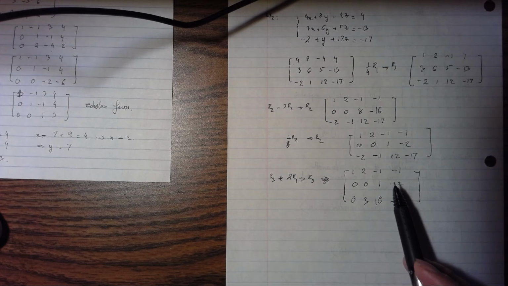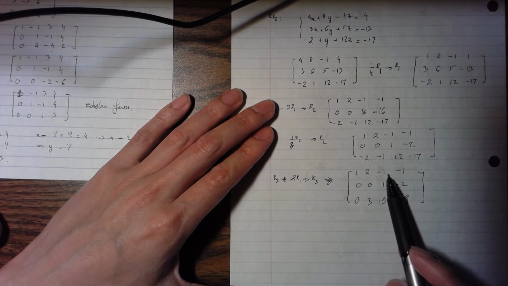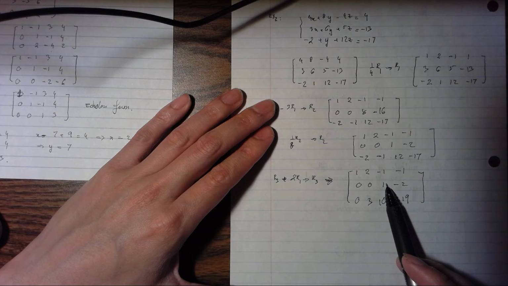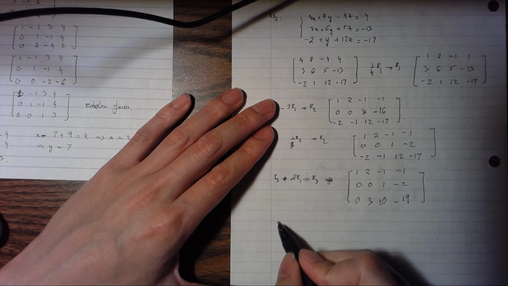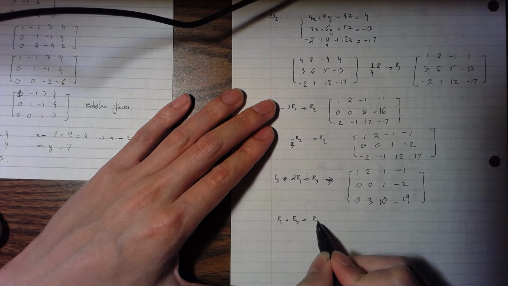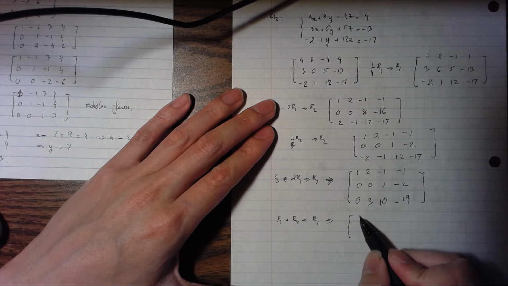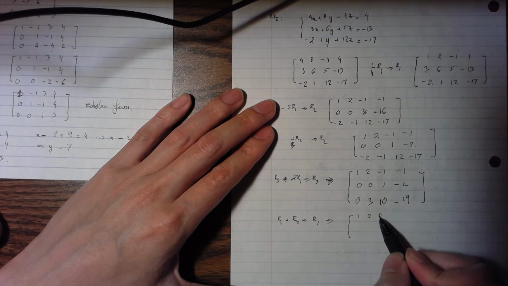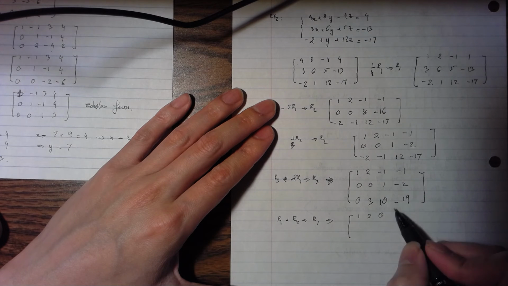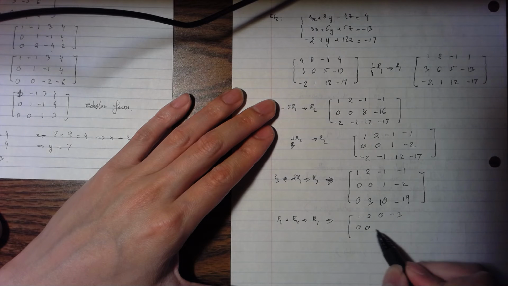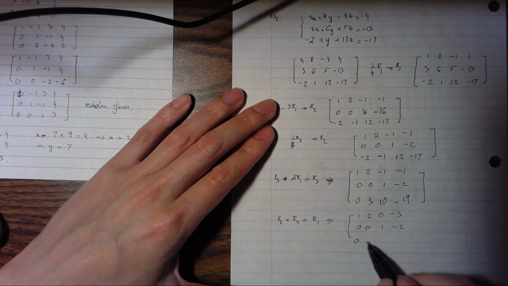So let's convert it to 0 right here by adding them up: row 1 plus row 2 will be the new row 1. So you have 1, 2, 0, negative 3, then 0, 1, negative 2, and 0, 3, 10, negative 19.